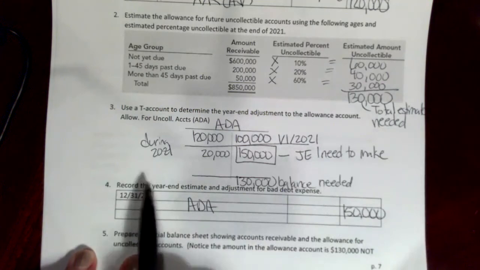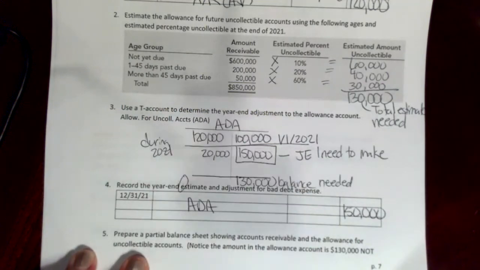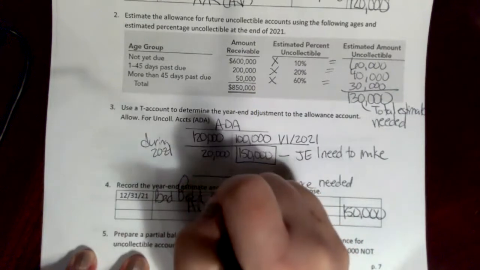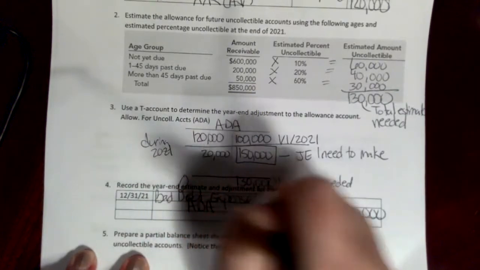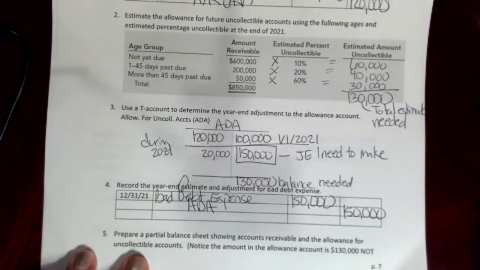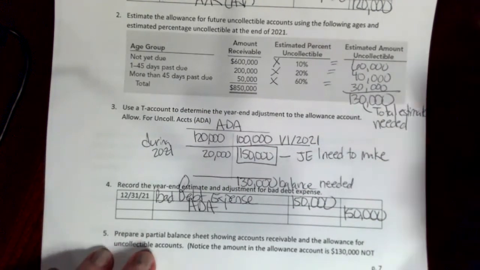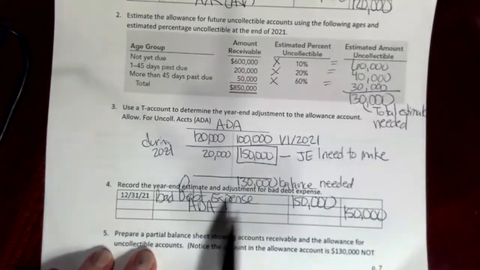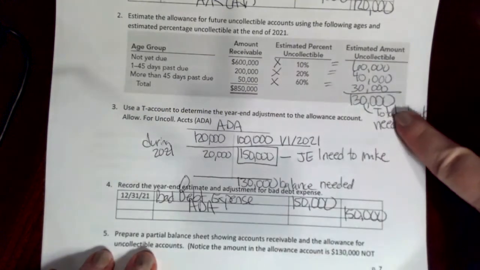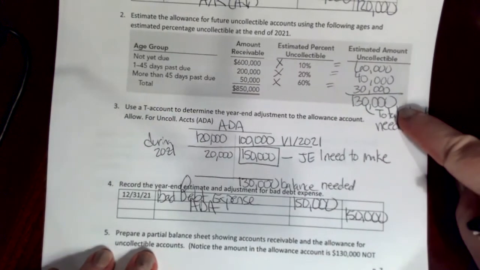And my debit, because I'm making my year-end estimate, is going to be to record the bad debt expense. So let's stop and talk about that and see if that makes sense. Is it fair that on my income statement for 2021, I'm going to have a bad debt expense of $150,000 when really I think I'm just not going to collect $130,000?